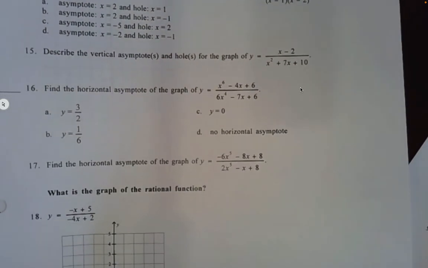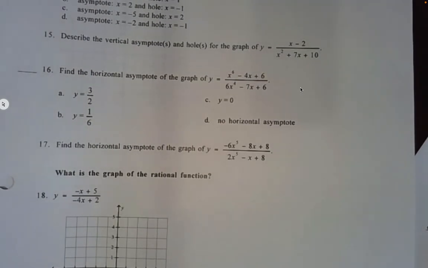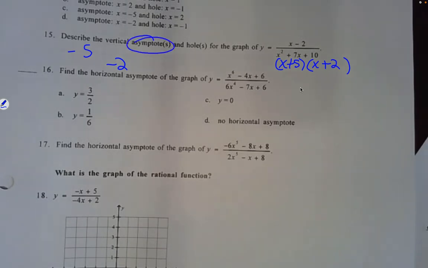Number 15 says describe any of the vertical asymptotes or holes. First thing you have to do is factor the bottom. So it would be x and x. What times what is 10? 5 and 2, and those add to 7. So what are the points of discontinuity? Every time we write the opposite. They are -5 and -2. And are they holes or asymptotes? They're both asymptotes. You could circle that, you could write it, whatever.